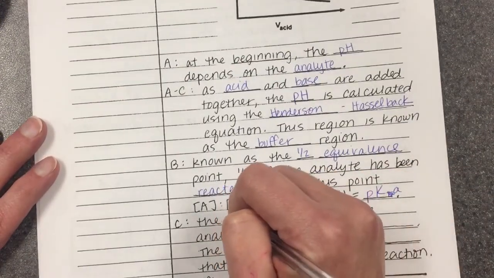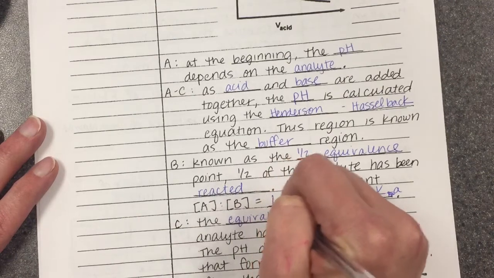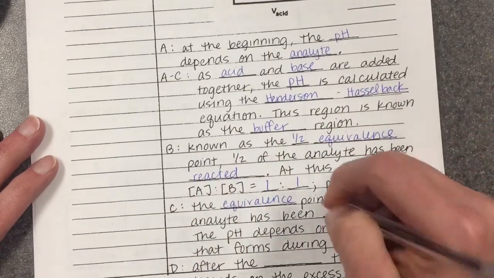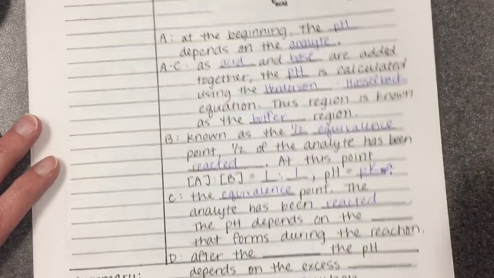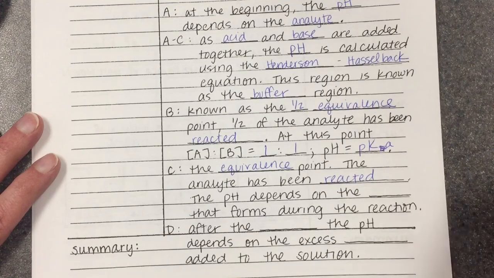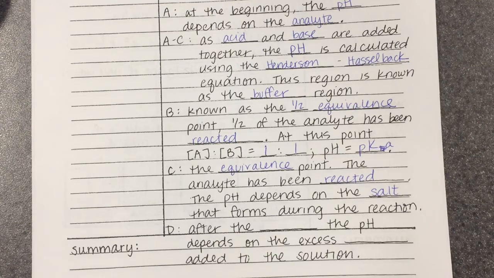C is the equivalence point. Okay, at that point, the analyte has been completely reacted. Right? It's formed products. And the pH at that point depends on the salt that forms. So at that point, this is now a hydrolysis problem. You have to look at the equation for the reaction, look at the salt that forms, determine whether it's acidic or basic, right? Take out the spectator ion, write the reaction for the hydrolysis of that salt, and then calculate the pH from there.